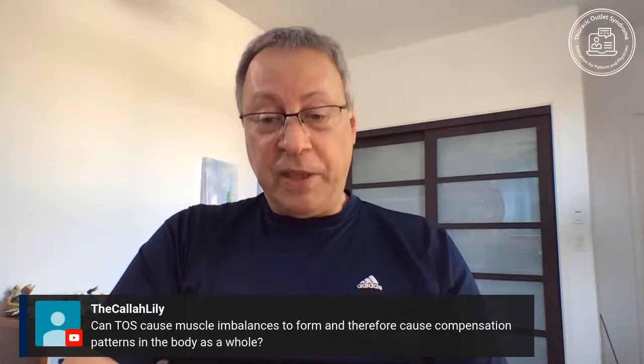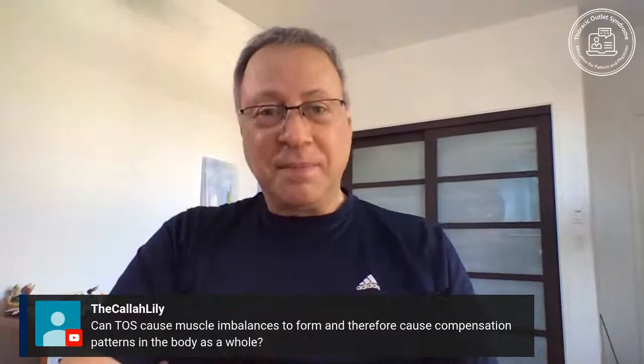The next question is, can TOS cause muscle imbalances to form and therefore cause compensation patterns in the body as a whole? It's a really excellent question. Number one, yes. And if you want more detail, I'm happy to give it, but I'll try to limit it because I could talk forever about this. So if you shift the position of your shoulders forward and you hunch, as people tend to do with TOS, because they're relieving the tight spaces in there by doing this.